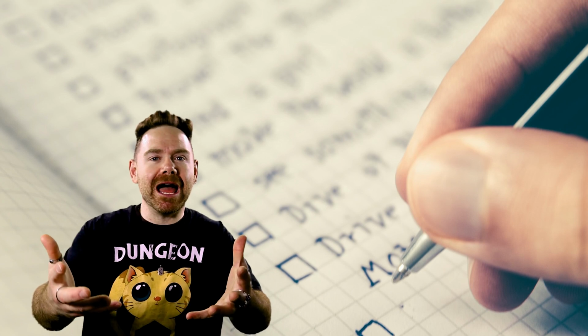Because if we don't have any goals when featuring travel from point A to point B in our games, then we might as well just skip it. There's no point. Doing travel just to do travel is kind of stupid. We need to make it have a purpose. As a game master, I think there are several worthwhile goals you might have for travel in your games.